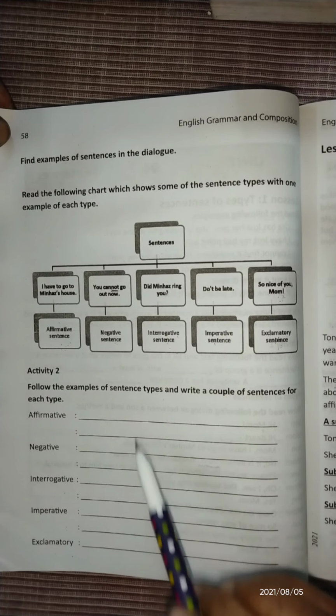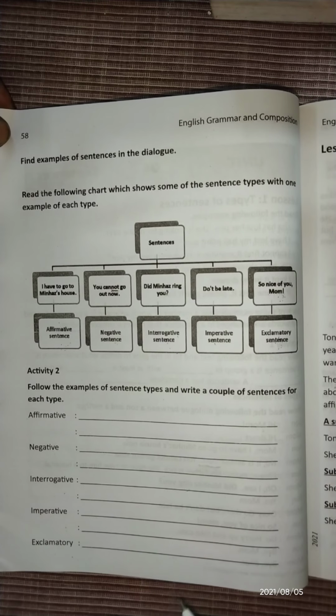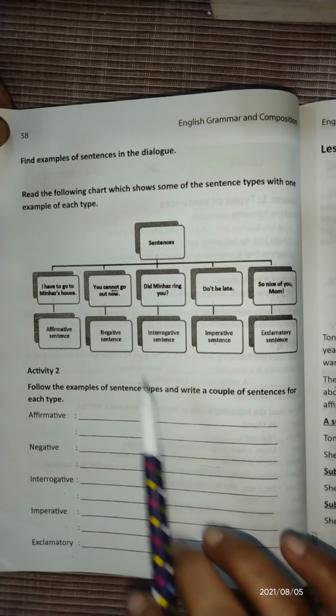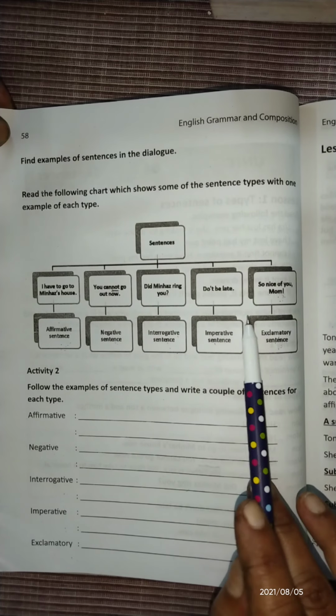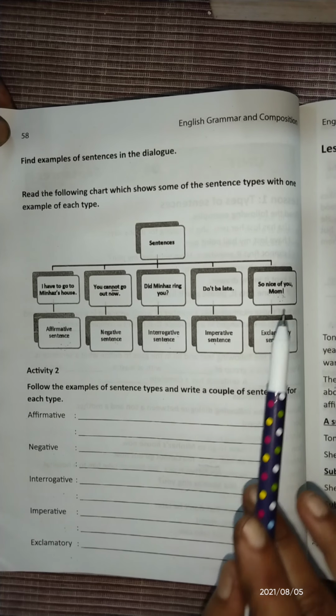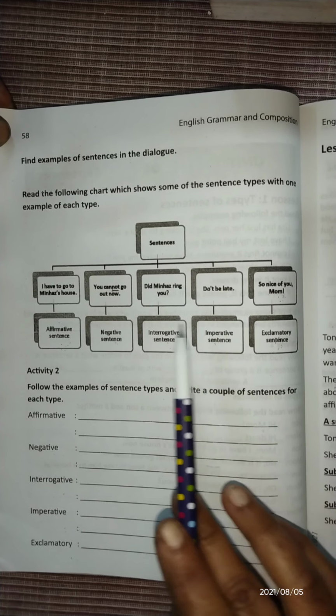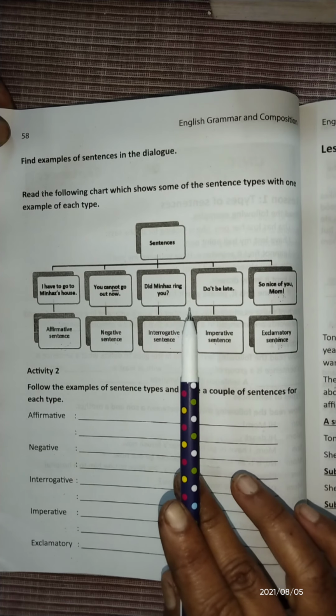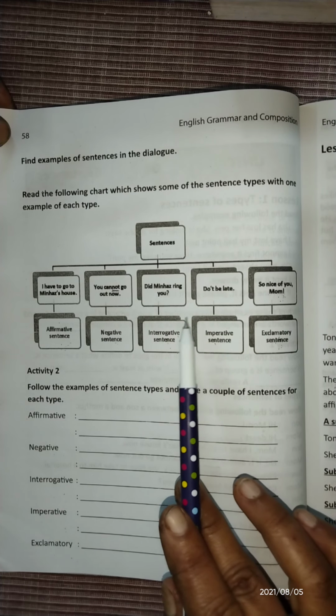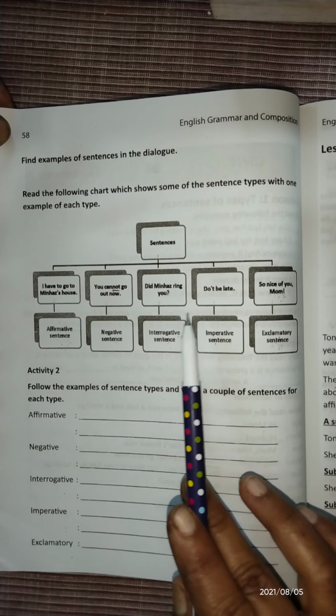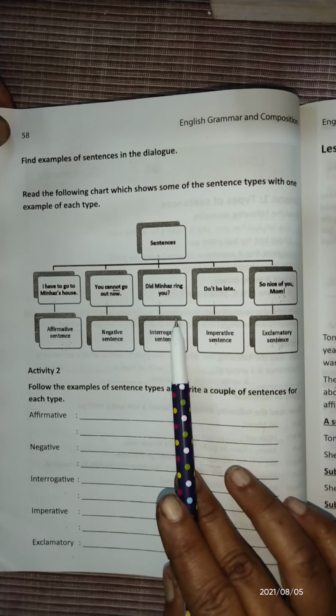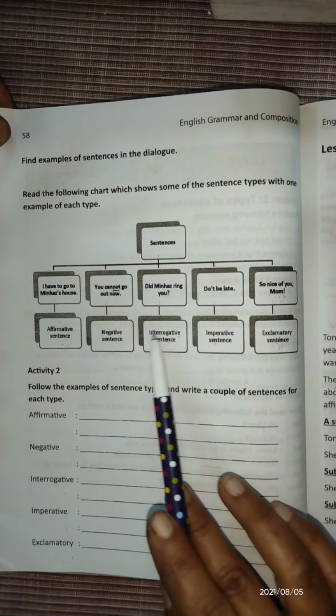You will write sentences for each type. And again, I want to remind you, please see the example so that you can make it easily. I have already discussed the types of sentences and how to form them. And I hope in future we will learn more about all these types in detail.